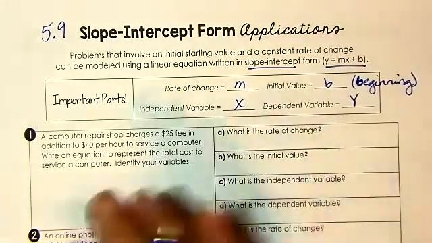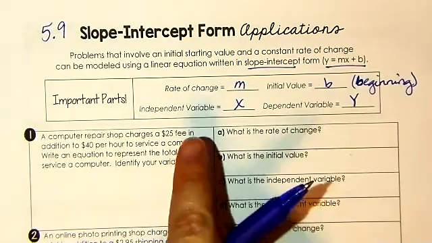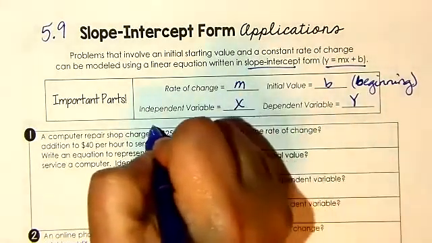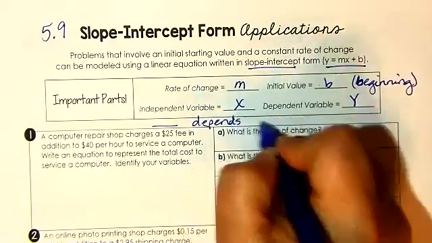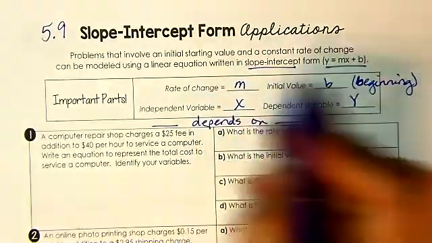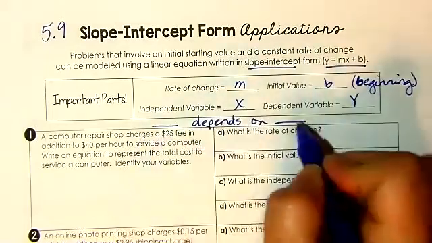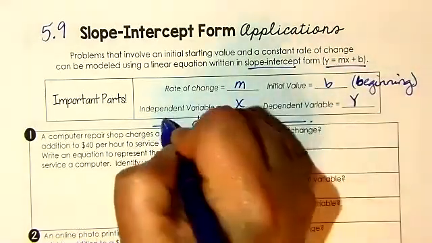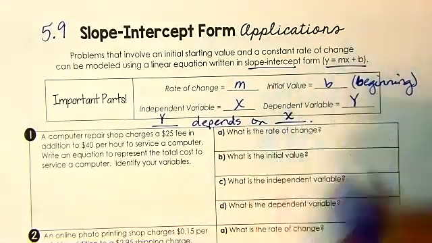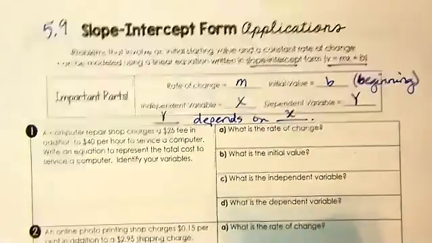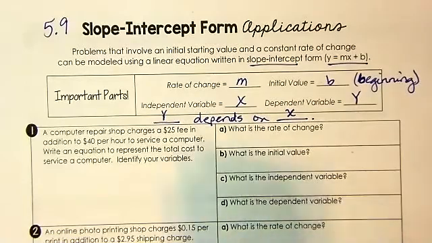A sentence that I like to help to determine which one's the independent and which one's the dependent is: blank depends on blank. However you fill in this sentence, whatever is in the first blank is y, whatever is in the second blank is x. All right, so let's look at number 1.